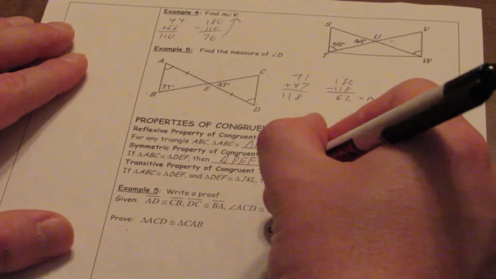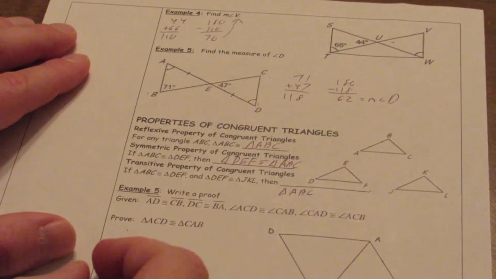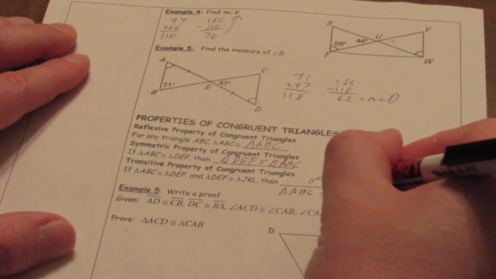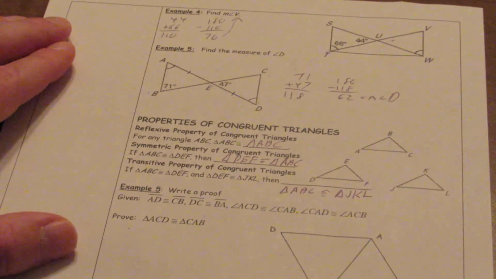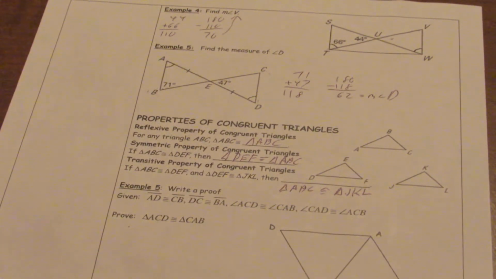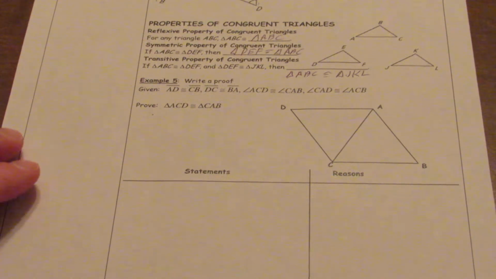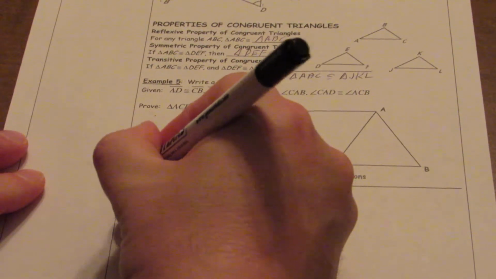I'm going to write this one underneath. So triangle ABC is congruent to triangle DEF. Triangle DEF is congruent to triangle JKL. So triangle ABC is congruent to triangle JKL. And then, last thing in our notes, we have our proof. So remember, we start off our proof with our given.